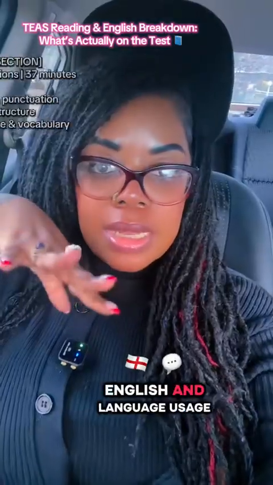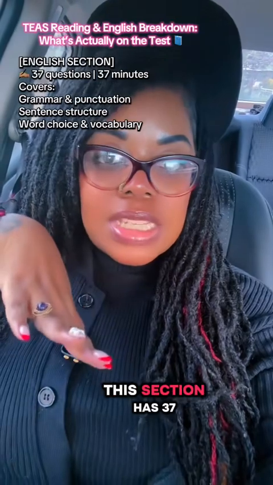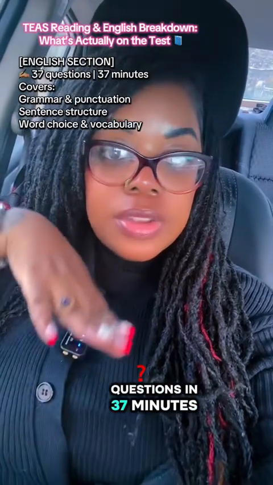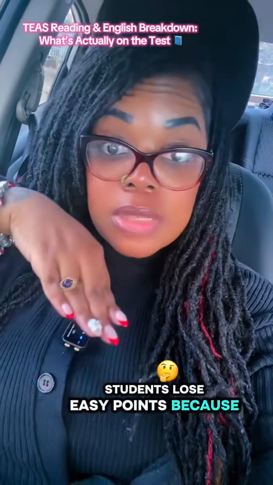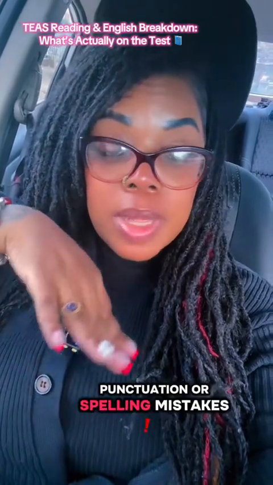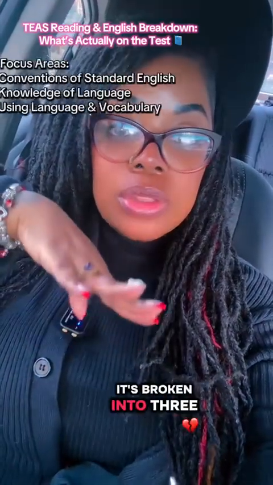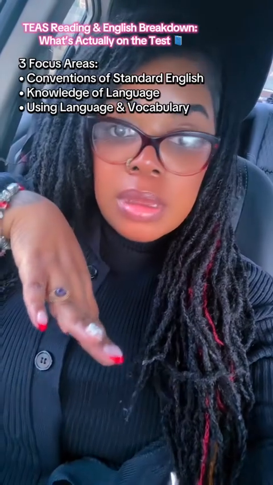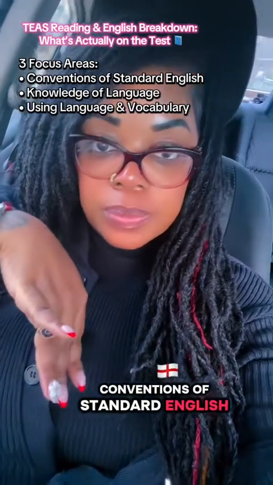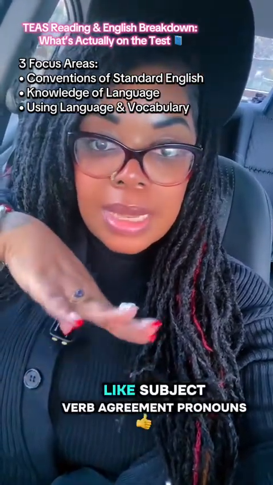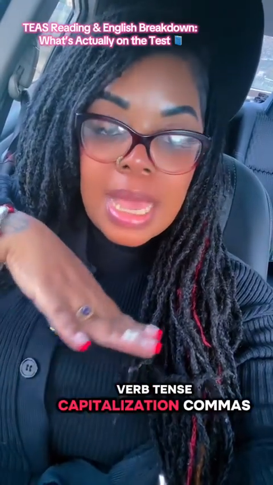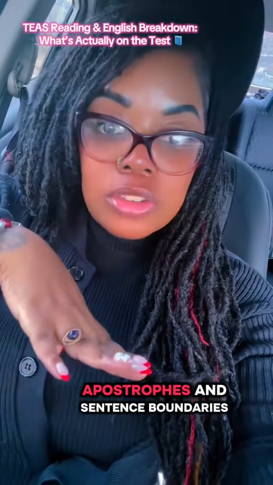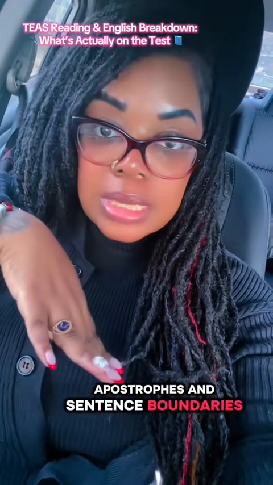Okay, so English and language usage. This section has 37 questions in 37 minutes. And it's where most students lose easy points because of grammar, punctuation, or spelling mistakes. It's broken into three main areas: conventions of standard English. This covers grammar rules like subject-verb agreement, pronouns, verb tense, capitalization, commas, apostrophes, and sentence boundaries.